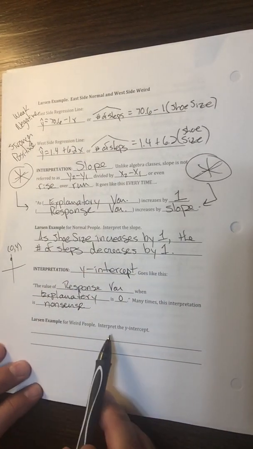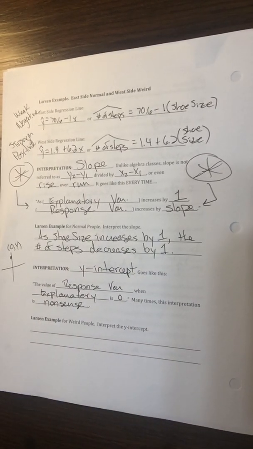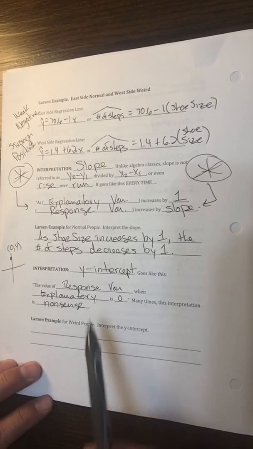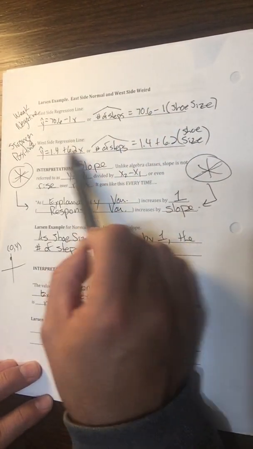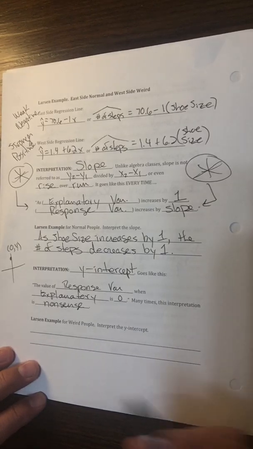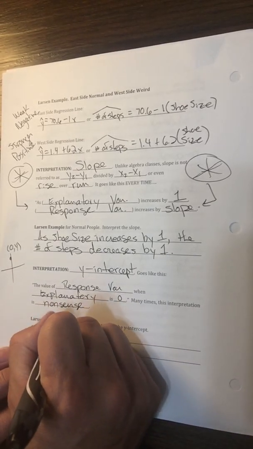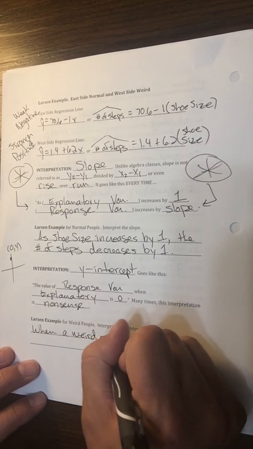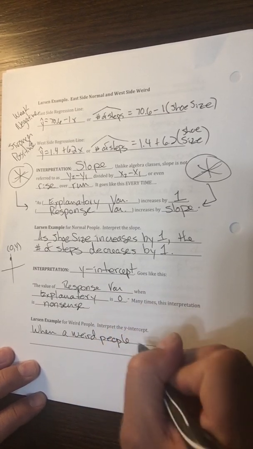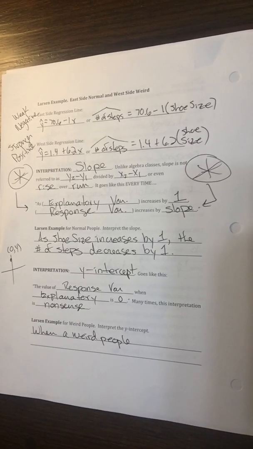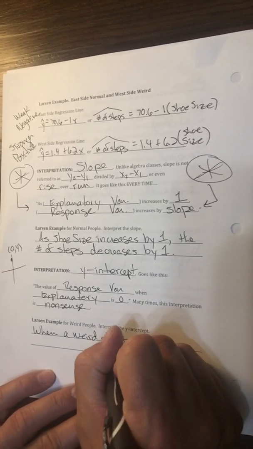Okay? For weird purple, okay, I'm tired. For weird people, that's, let's see, that's the west side. It's right here. I'm going to interpret this y-intercept of 1.4. Ready? 1.4. Okay, when a weird person, again, so judgmental. I'm beyond that. I'm a better person nowadays. Oh man, am I tired.